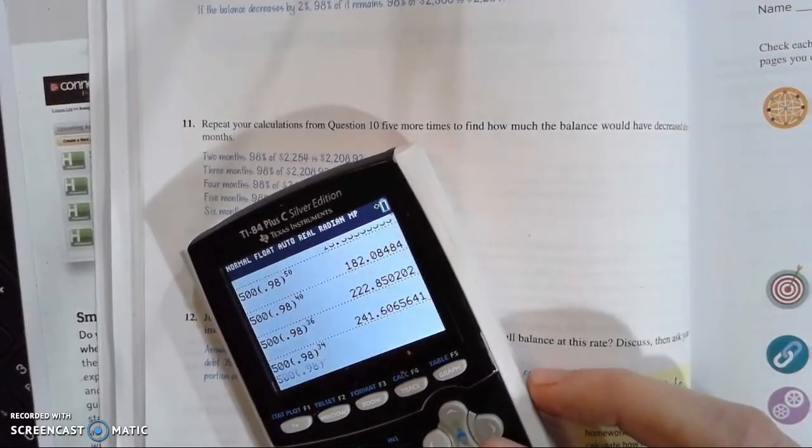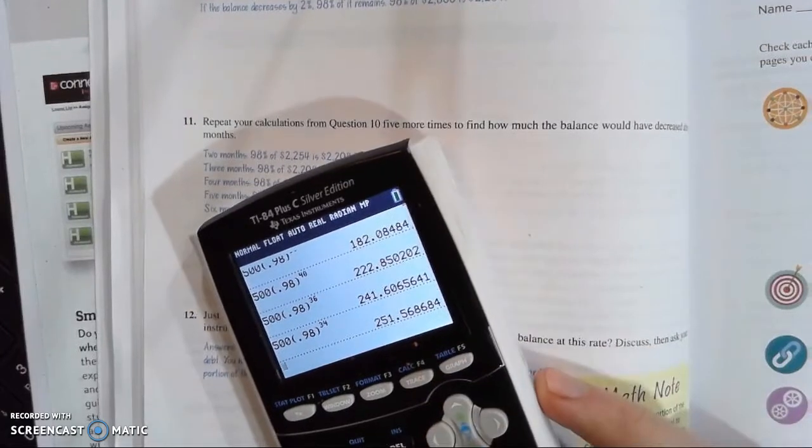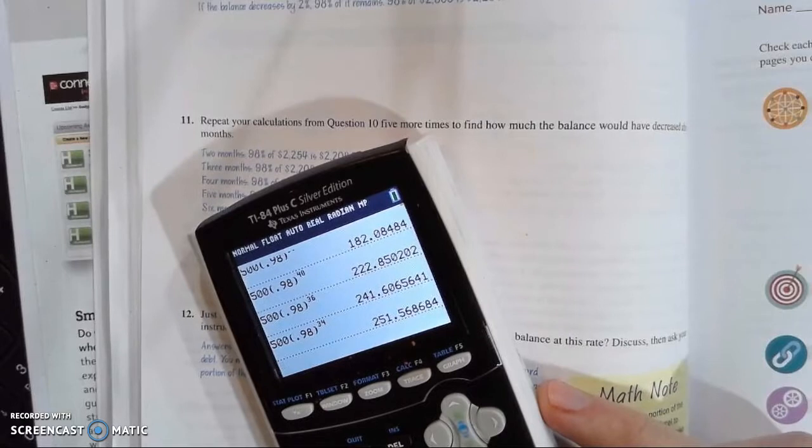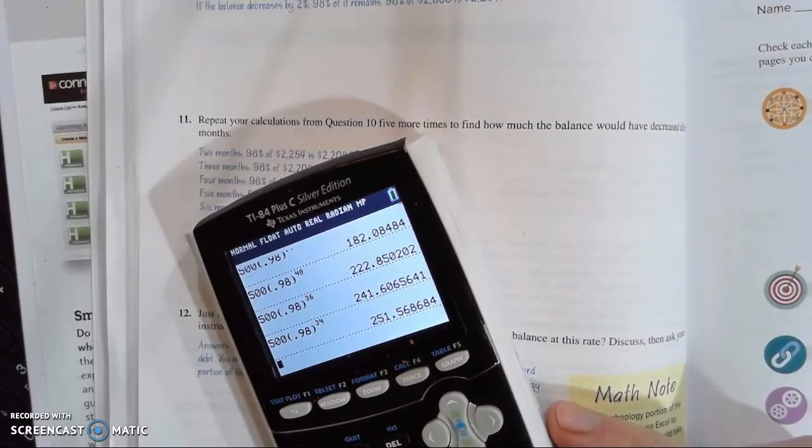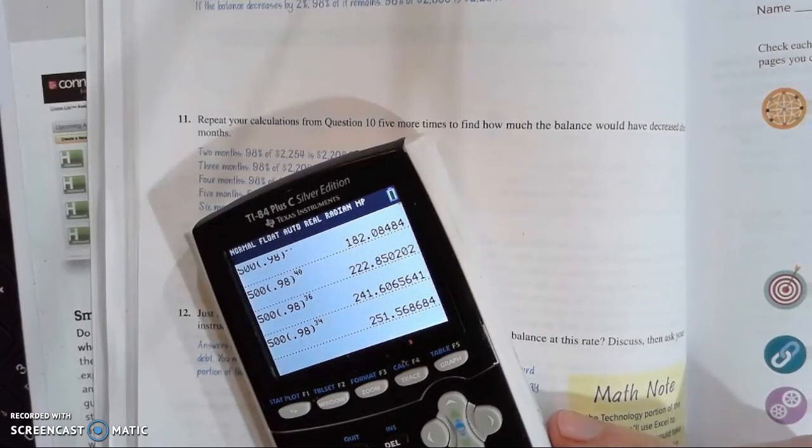The 34th. Yeah, so somewhere around 35 months to get to $250, and then if we went with the $5 payments after that, that's another 30. It's still going to take us over 60 months or over 5 years just to pay off $500.